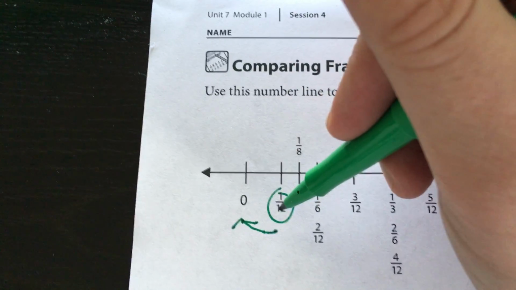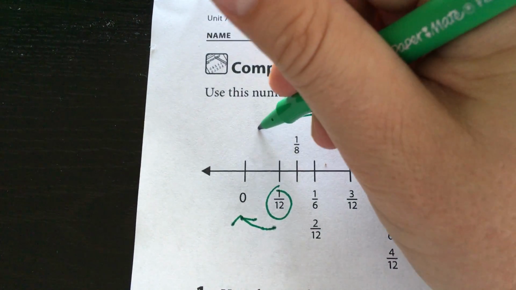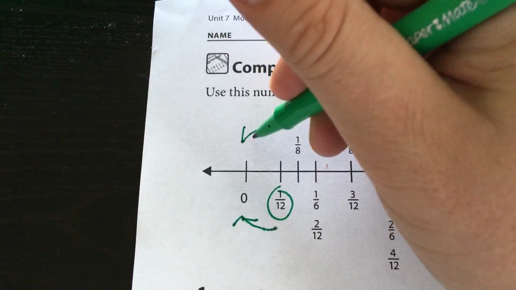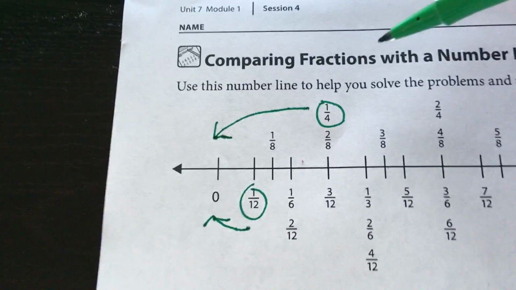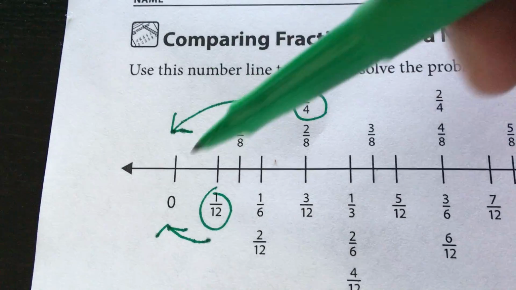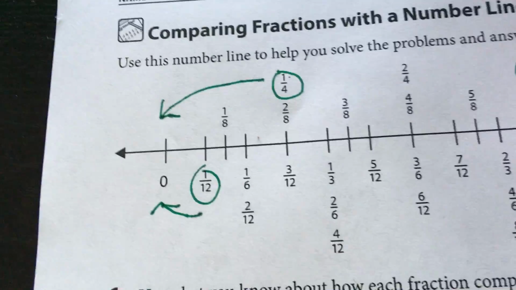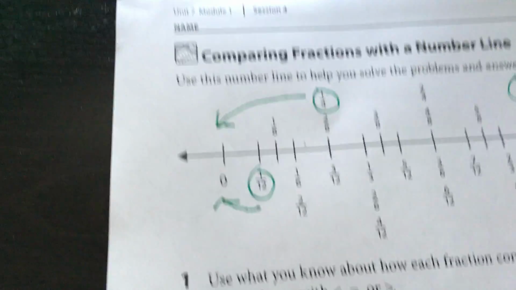Here's my distance from 1/12 to 0, and here's my distance from 1/4 to 0. You can already see that the distance from 1/4 to 0 is much greater than the distance from 1/12 to 0.